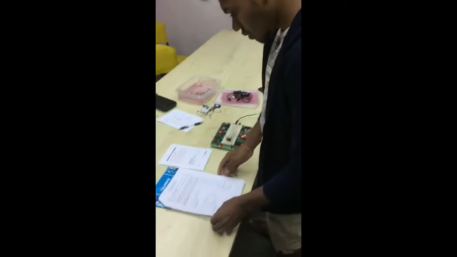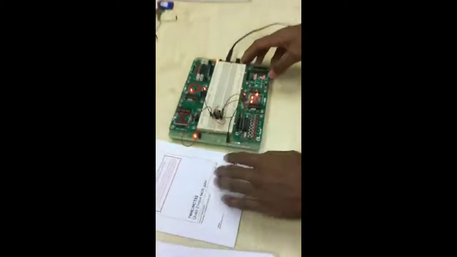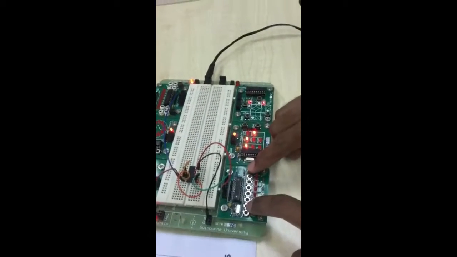For part 1 we are going to use NOR gates, and this is the data sheet we are going to use. And this is how the setup is done, and this is A and this is B.